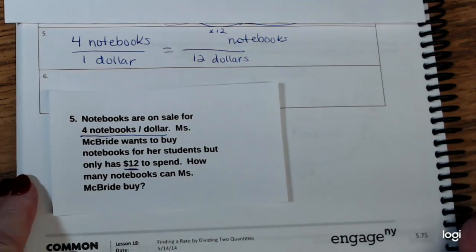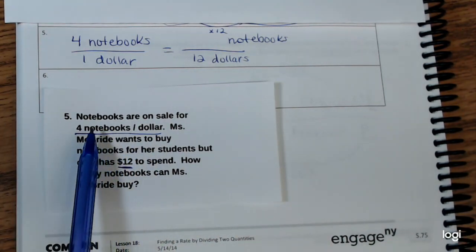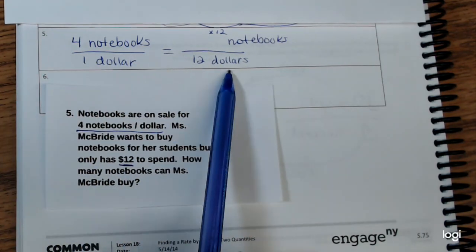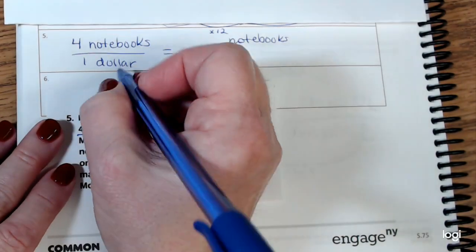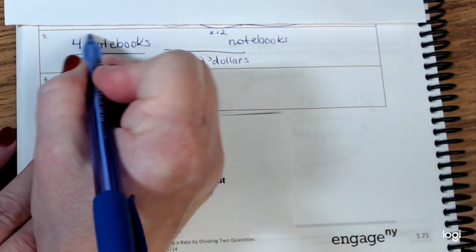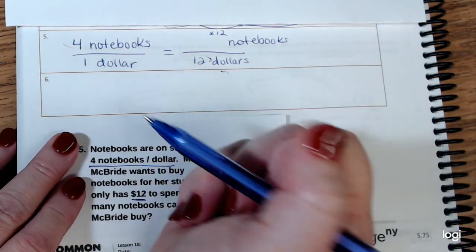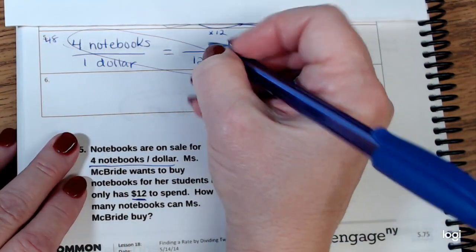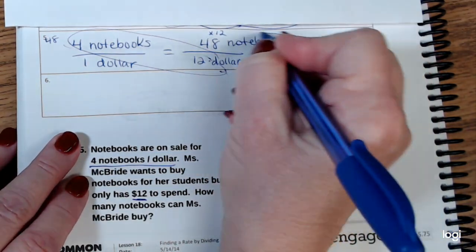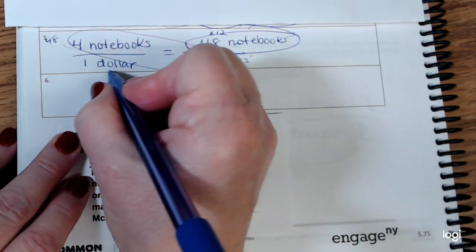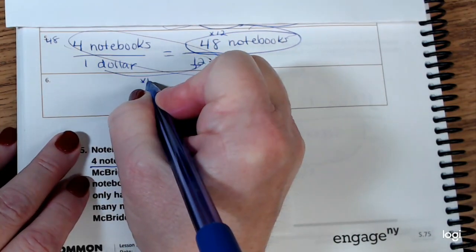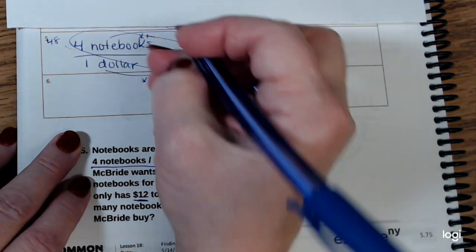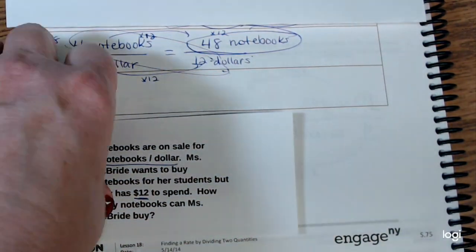All right, so this is how I set up my proportion. I said that there are 4 notebooks per $1. Miss McBride has $12, so I had to make sure the 12 stayed on the bottom with the dollars. Notice here, there's two ways we can always cross multiply. 12 times 4, which is 48, and divide it by 1, which is obviously 48 notebooks. Some of you also went this way and said, oh, well, this is 1 times 12. Oh, another 12. So you took 4 times 12 up here. Same answer.